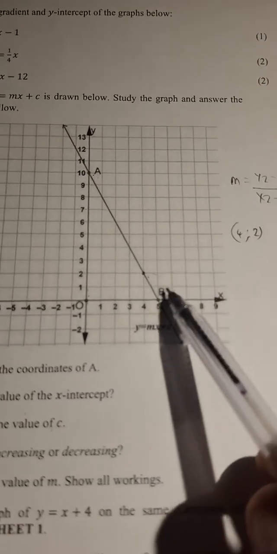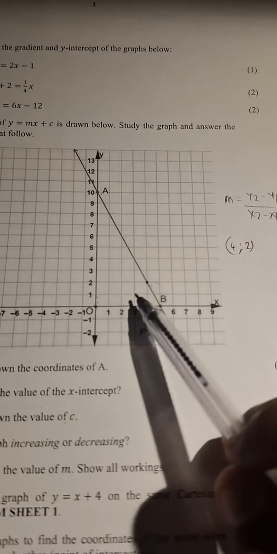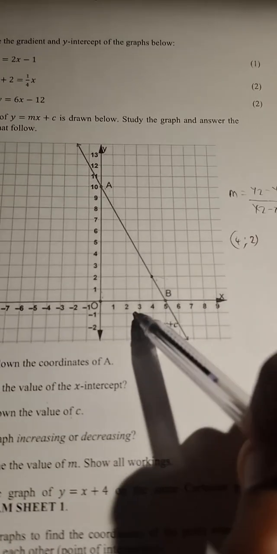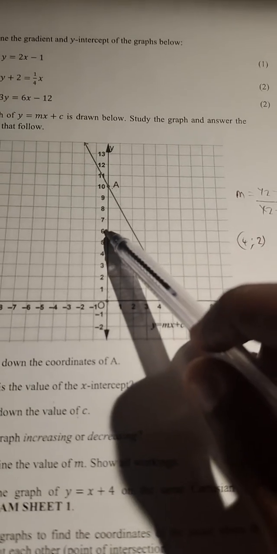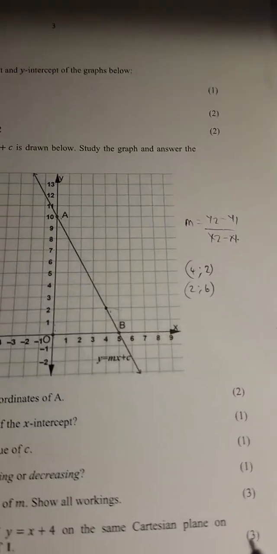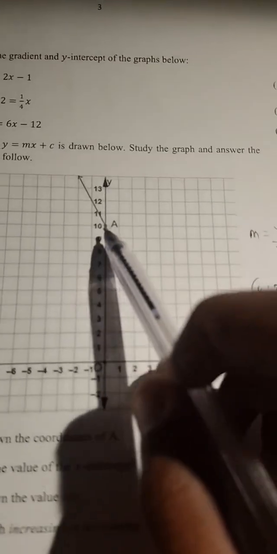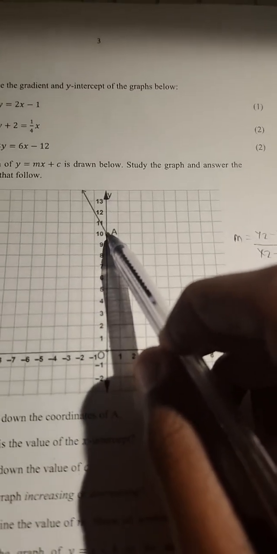Then let's look at another point that we can identify from the graph. There's another point here. This x value is 2 and the y value is 6. So I can use 2 and 6. You could use these 2 points to calculate the gradient. Or, if you decide, I'm going to use the x-intercept and the y-intercept. The y-intercept you already know is (0; 10).